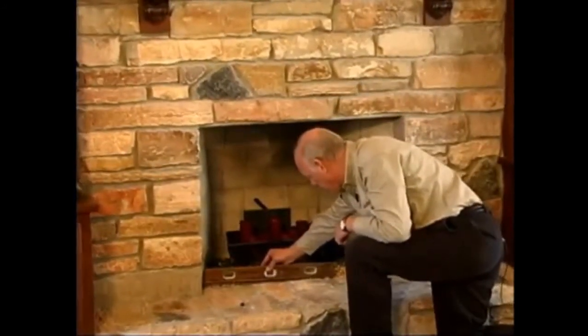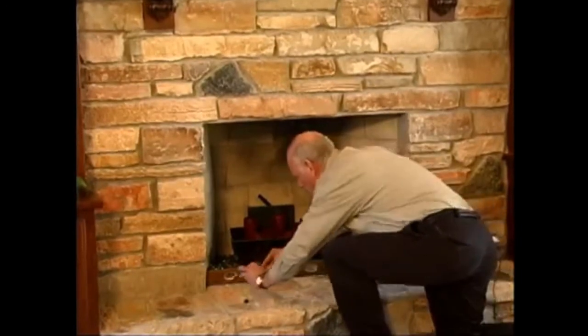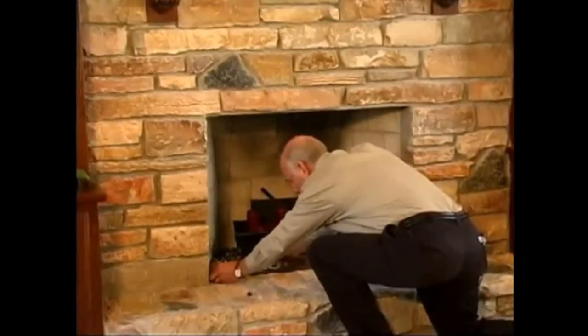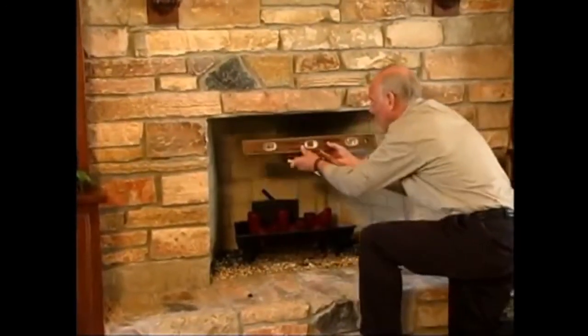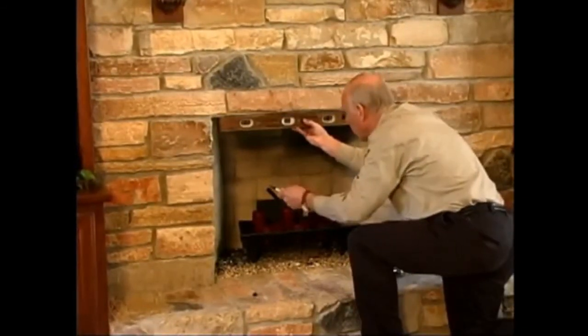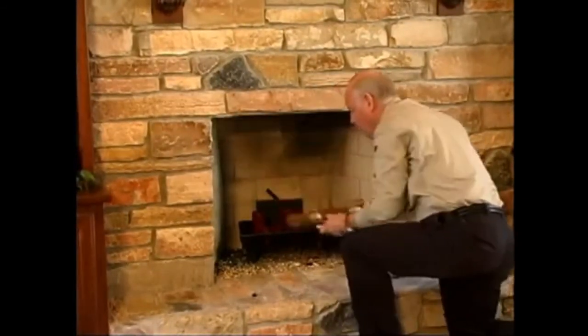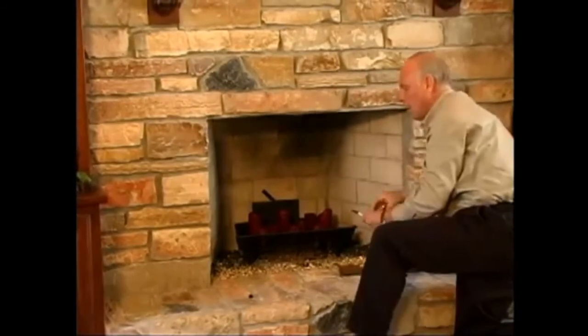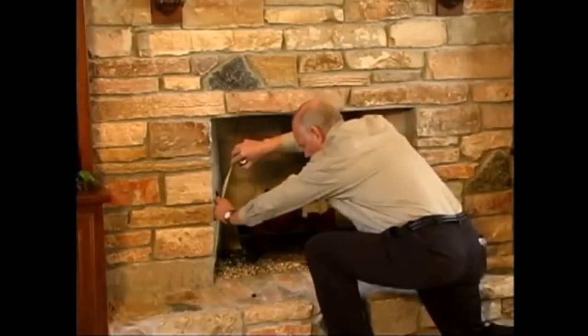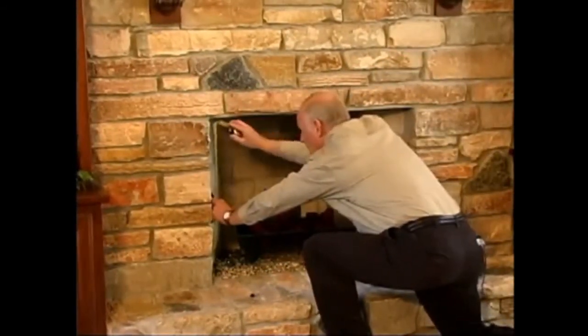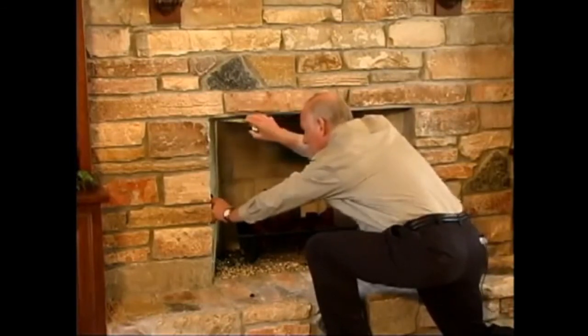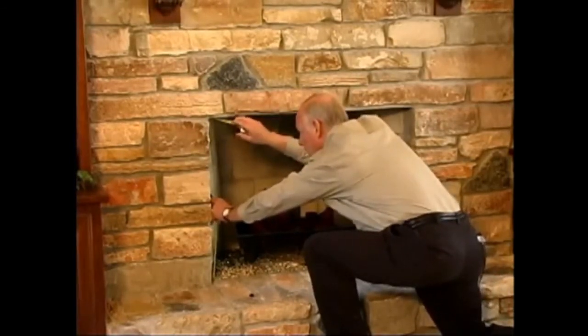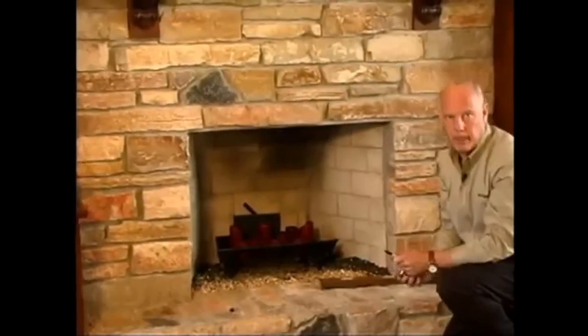We measure on the bottom at the high point, and at the top, which is pretty level. And we get our height measurement.